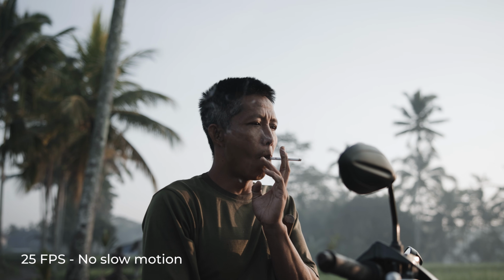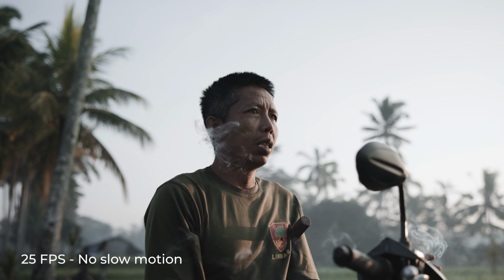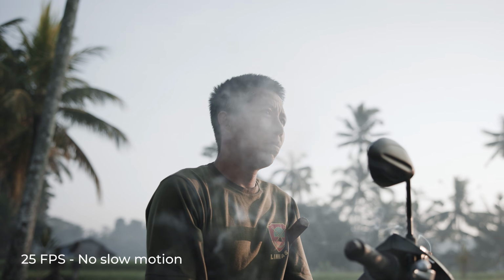When you're shooting in 24 or 25 FPS, you're getting real life, no slow motion. So you can't slow this footage down. It looks super natural. It's best used to make things a little bit more dramatic, or make the viewer feel like they were actually there, and it's perfect for talking headshots just like this. I don't need to slow down this footage ever.